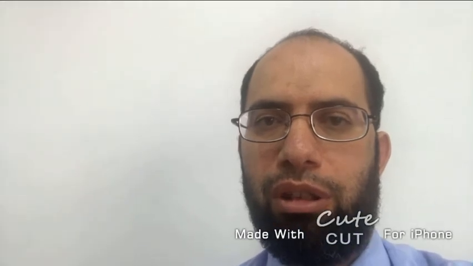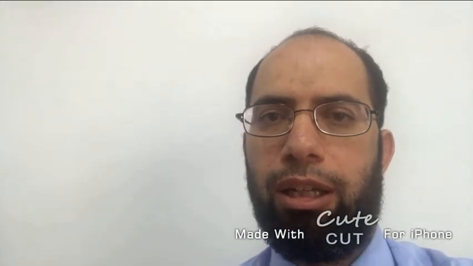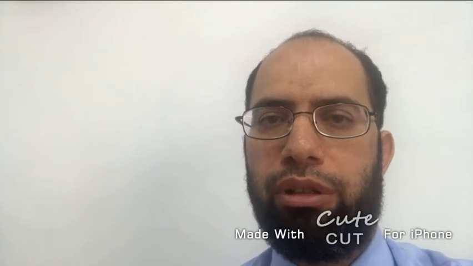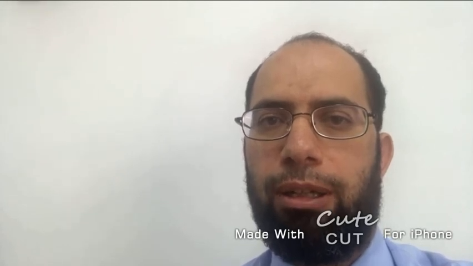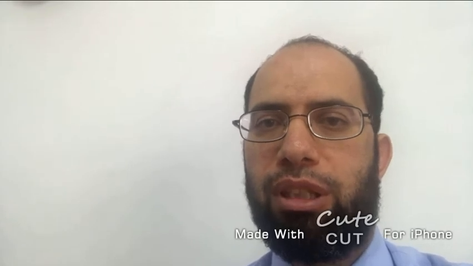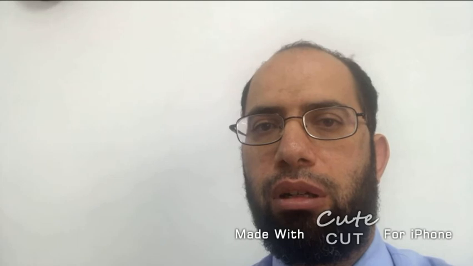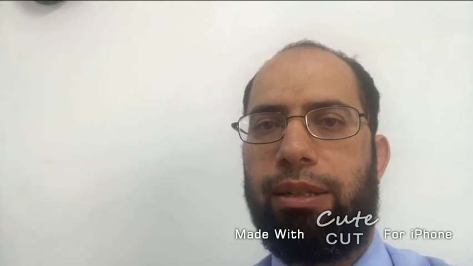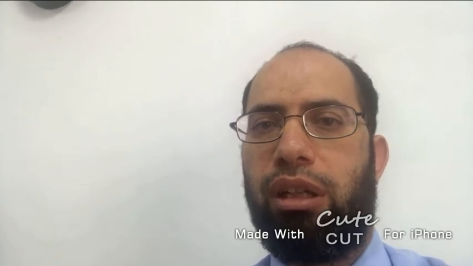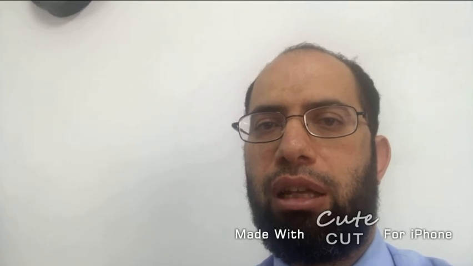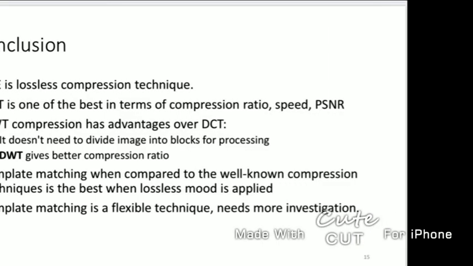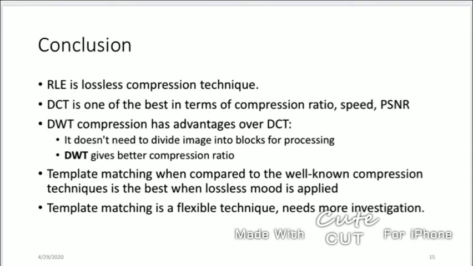I talked about different types of algorithms used in image compression. Now, those algorithms are commonly used, and they are different in terms of their performance measures. Some of them are lossy, some of them are lossless. An example of lossy compression is JPEG, which actually relies on DCT coefficients. Also, principal component analysis, PCA, is lossy compression. Wavelet is lossy compression. The proposed technique, template matching for image compression, is a promising technique.